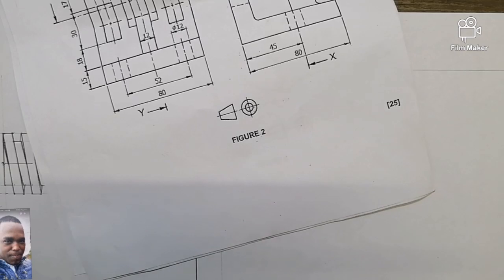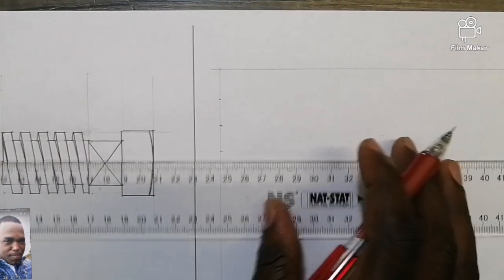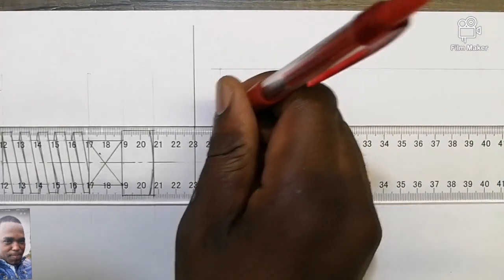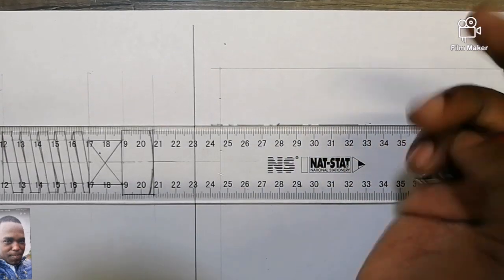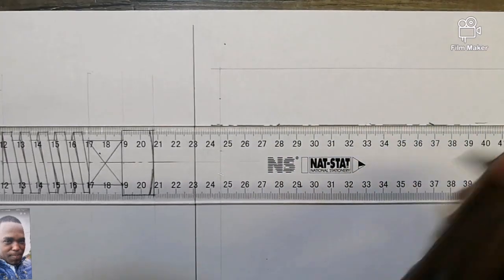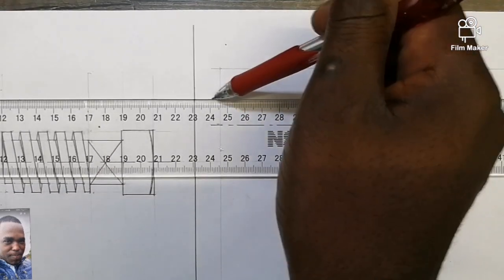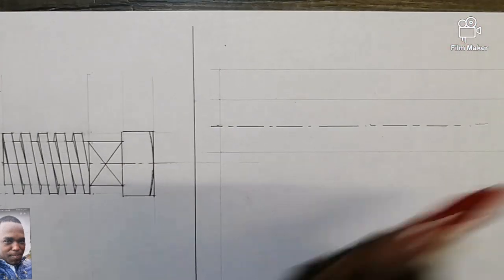Okay, let me draw it before I even forget. I'll finish my pencil. It's here, for sure. Even this one, just construct them faint for now.